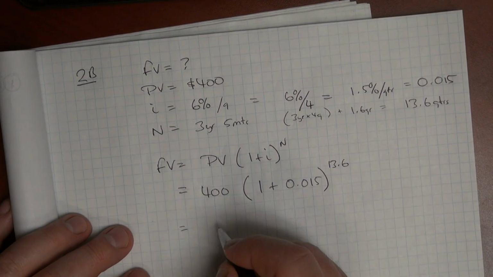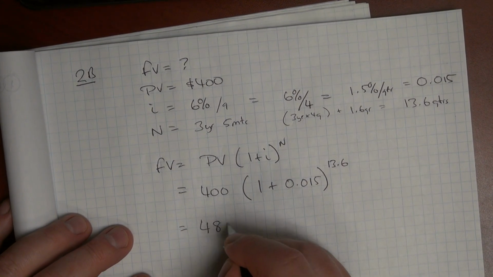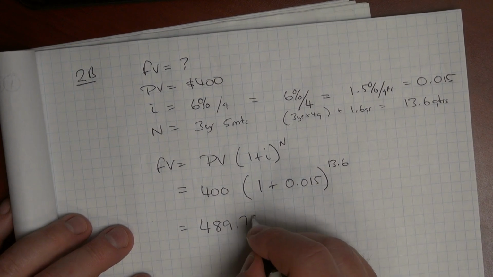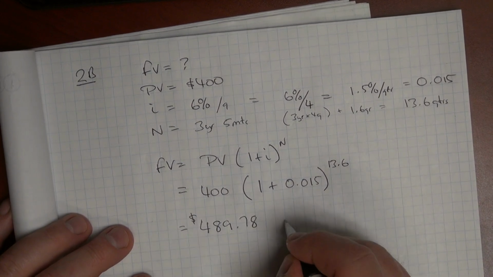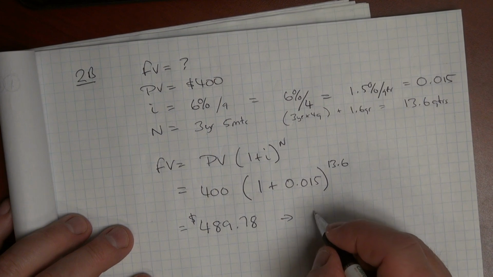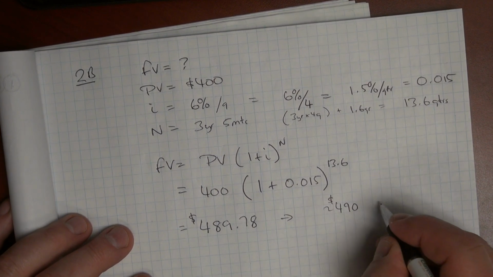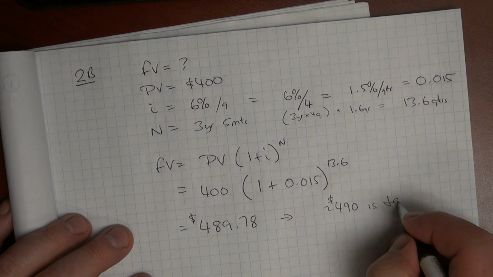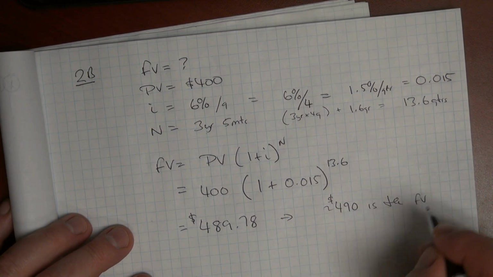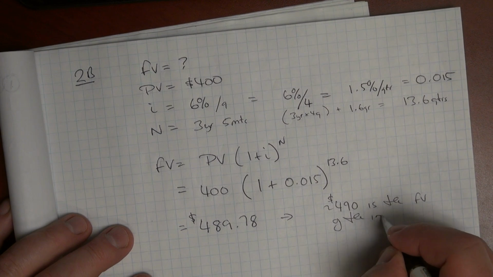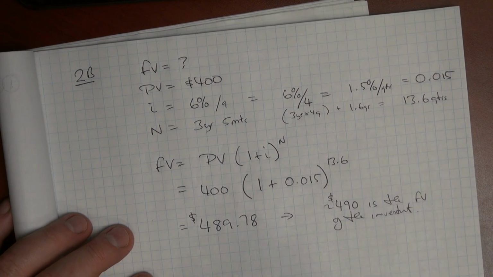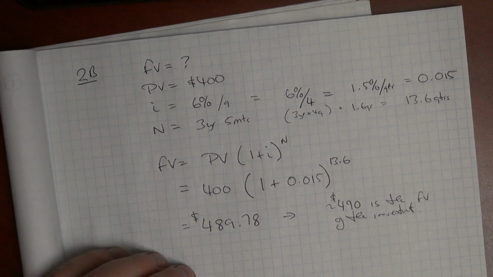We run that through our calculator, and we get $489.78, roughly $490, which is the future value of the investment. Okay, that's number 2.